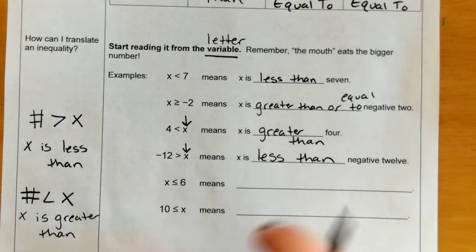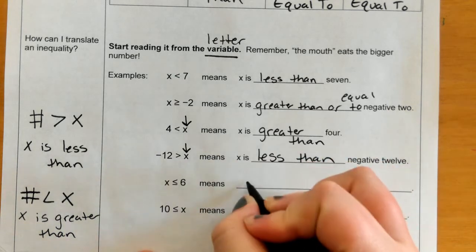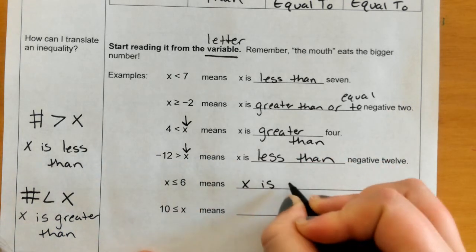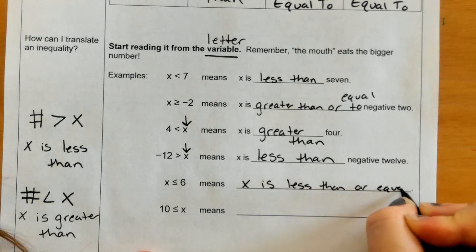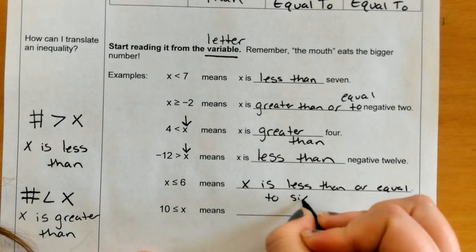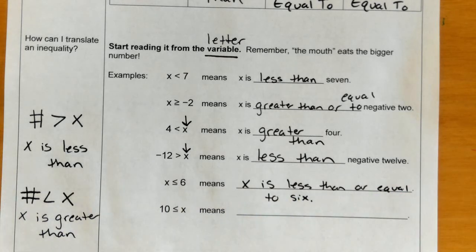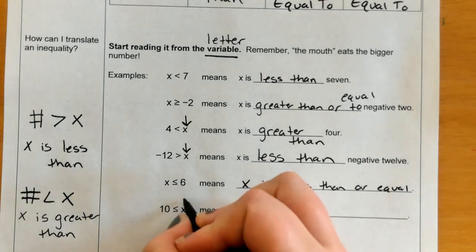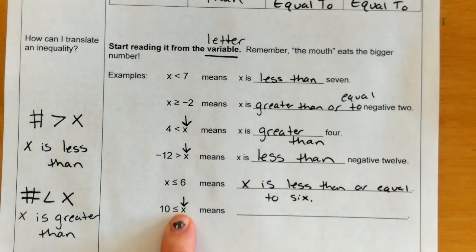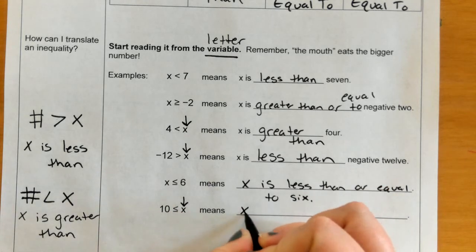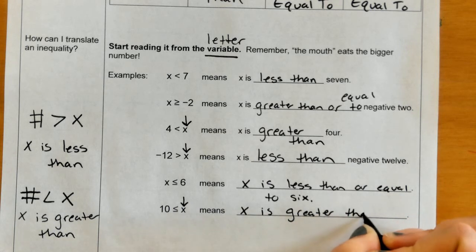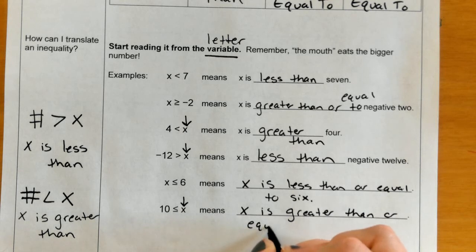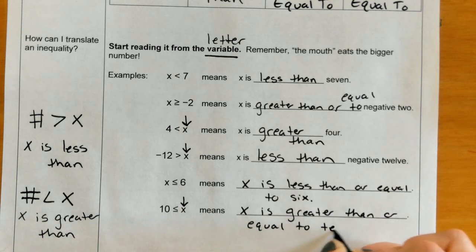The sentences that you should have had, here is x, so this is going to be x is less than or equal to 6. And then with this one, x is on the opposite side, but when I look at the symbol, the mouth is eating x, that means x is the bigger number, so x is greater than or equal to 10.